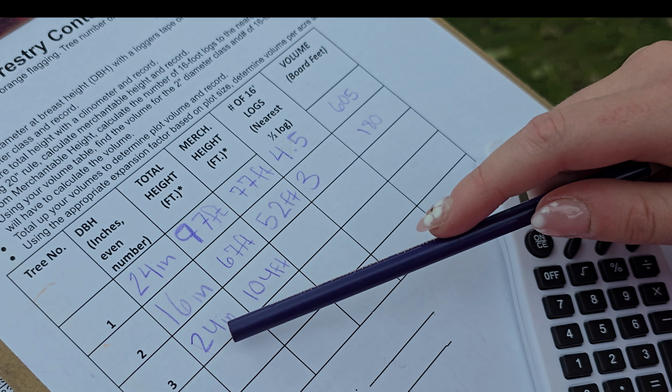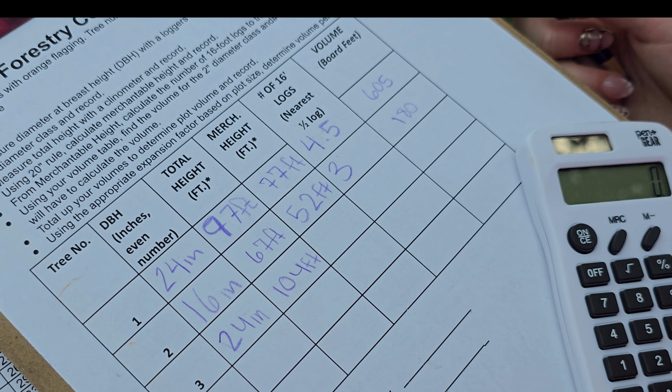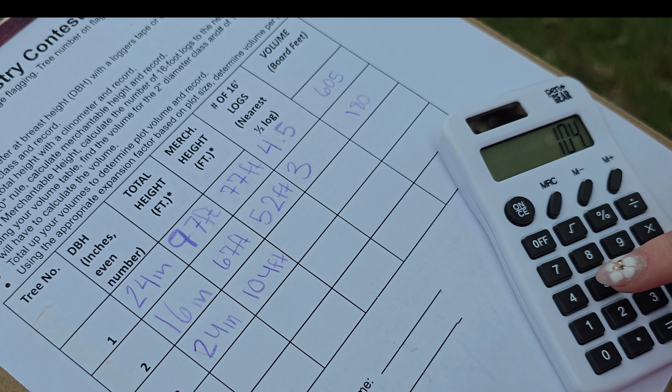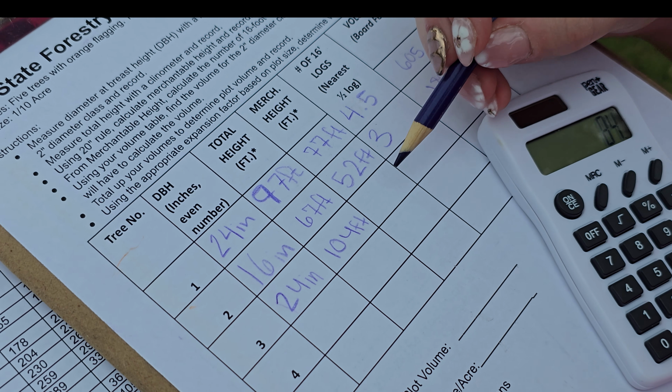For tree number 3 on this page, we have a DBH of 24 inches and a total height of 104 feet. Since the DBH is over 20, we subtract 20 feet, giving us a merchantable height of 84 feet.